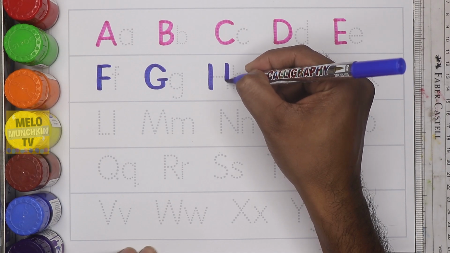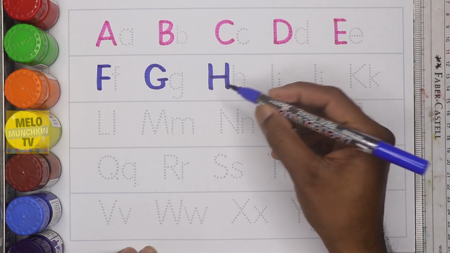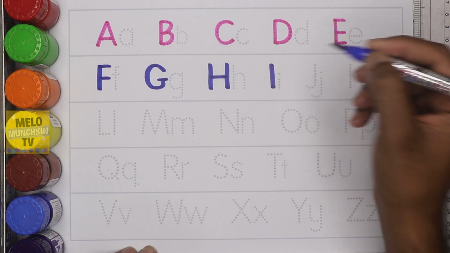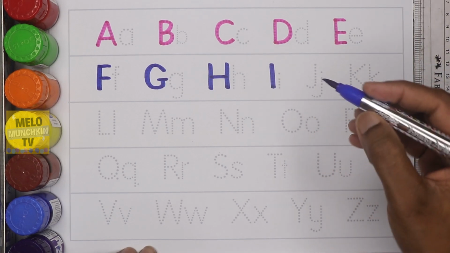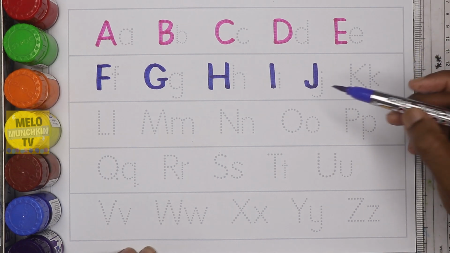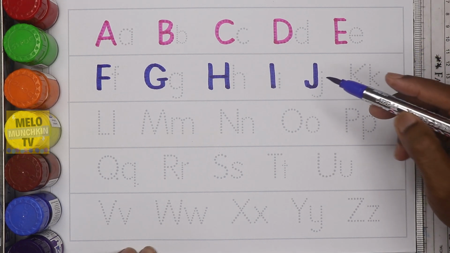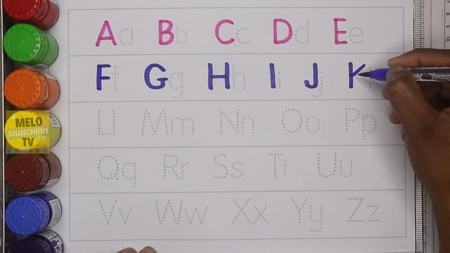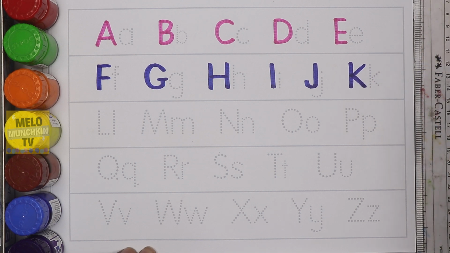H. Capital letter H. H for horse. I. Capital letter I. I for ice cream. J. Capital letter J. J for jacket. K. Capital letter K. K for king.